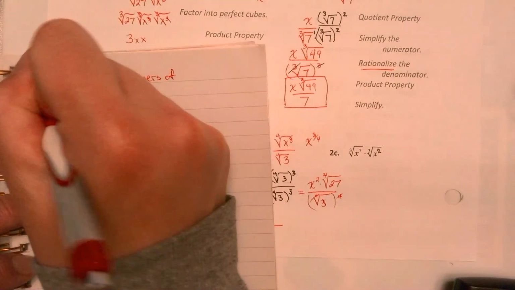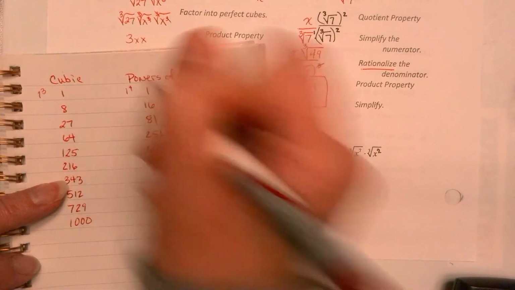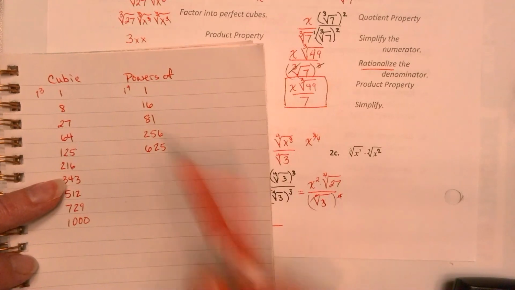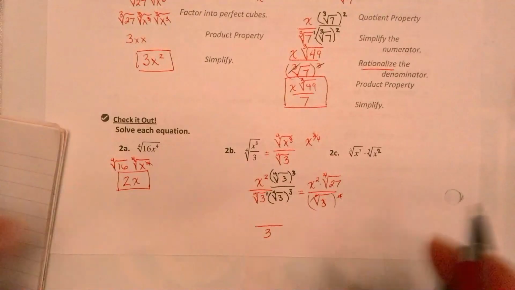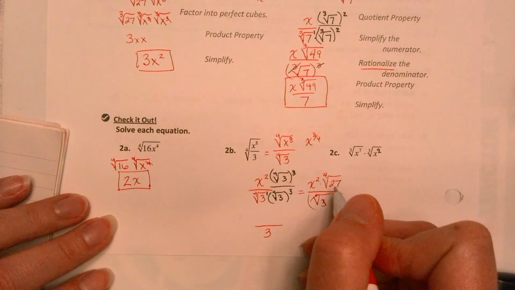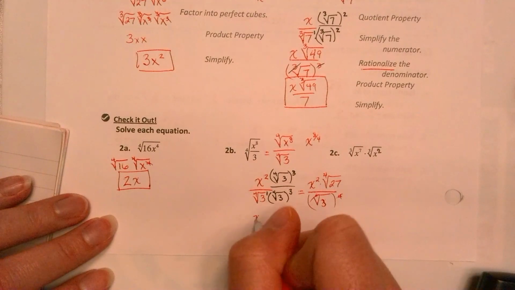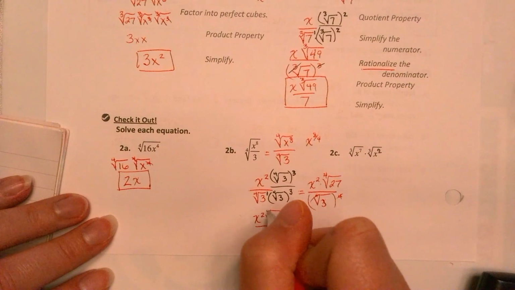So we can see that 27 doesn't divide by 1, well, 1's not going to help us, doesn't divide by 16. So this is not going to break down, but there are times that breaks down. So my final answer is x squared and then the fourth root of 27.